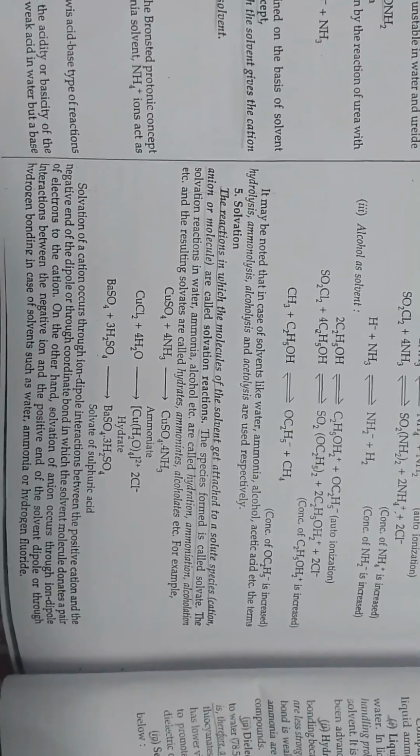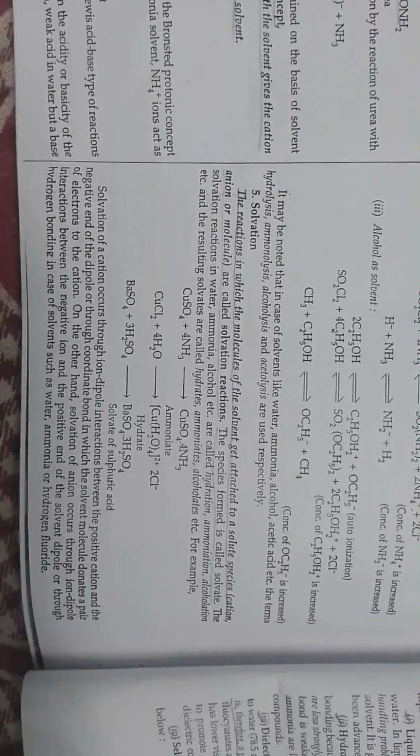The solvation reactions in water, ammonia, alcohol, etc. are called hydration, ammoniation, alcoholation, etc., and the resulting solvates are called hydrates, ammoniates, alcoholates, etc. For example, CuSO4 plus 4NH3 gives CuSO4.4NH3, ammoniate. CoCl2 plus 4H2O gives [Co(H2O)4]2+ plus 2Cl-, hydrate. BaSO4 plus 3H2SO4 gives BaSO4.3H2SO4, solvate of sulfuric acid.